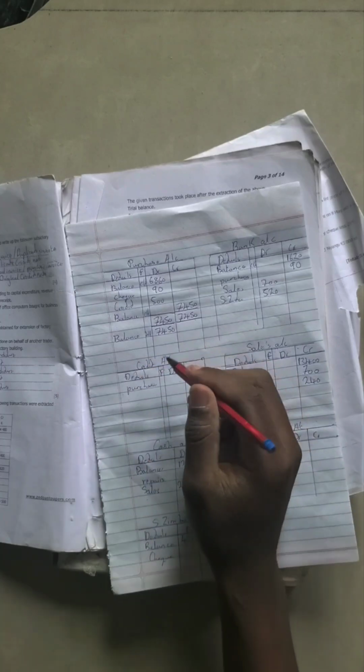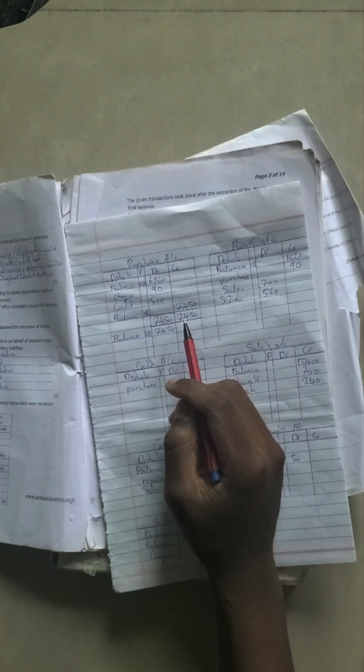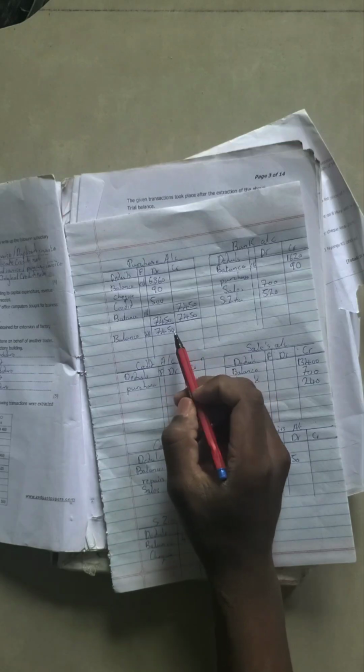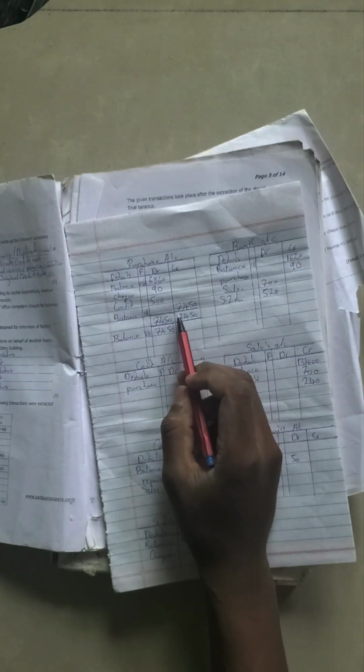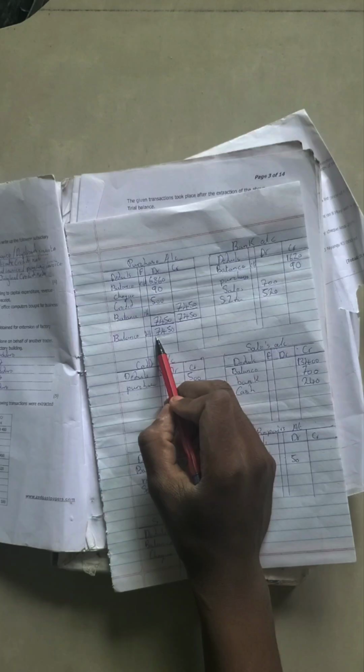So now what makes you know that what you've done for this account is right is because the normal balance for purchases is a debit balance, and if the balance brought down has come to the debit side, just know that what you've done is right. So it being at the debit side, the 7,450, meaning you're right. Then you head on to the bank.